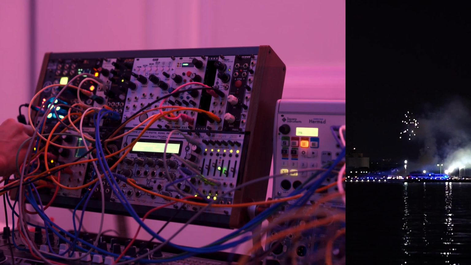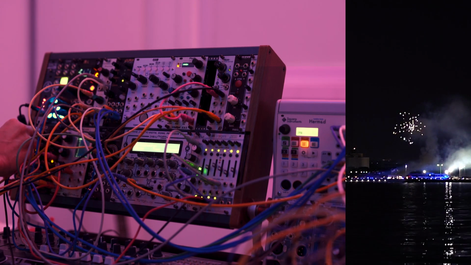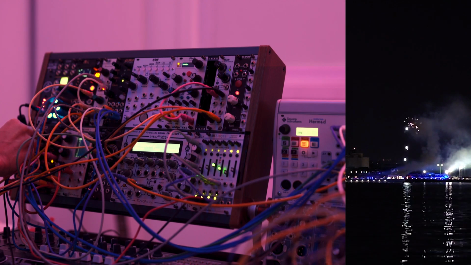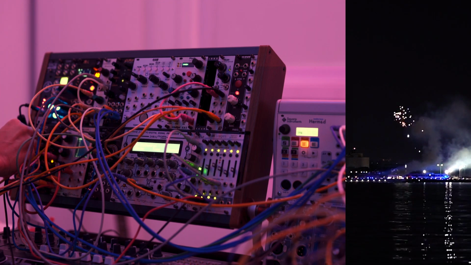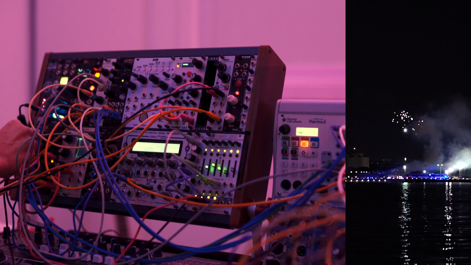Some ambient artists mimic the complexity of sounds in the real world, the complex rush of white noise when a wave crashes on the shore, for example. Or here in Andrew Huang's recent fireworks sound art, where the position of exploding fireworks in a video clip triggers complex ambient noises in the synthesizer.